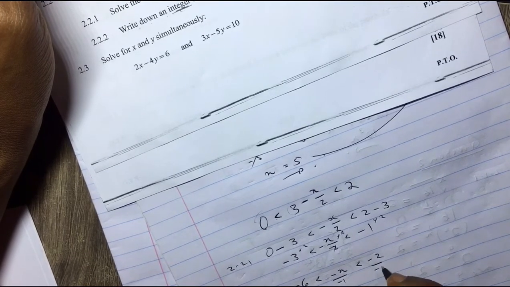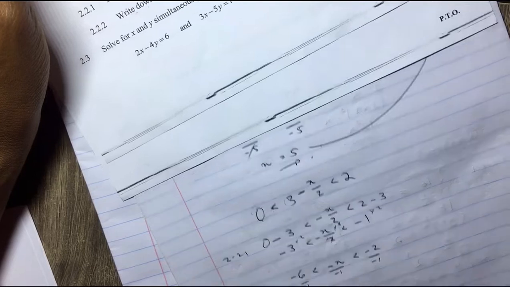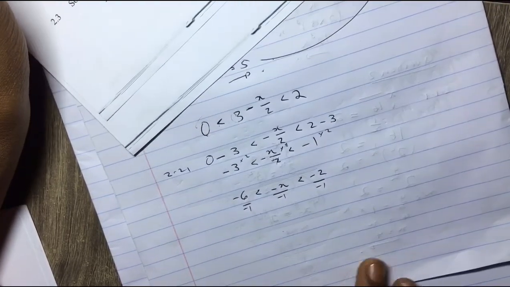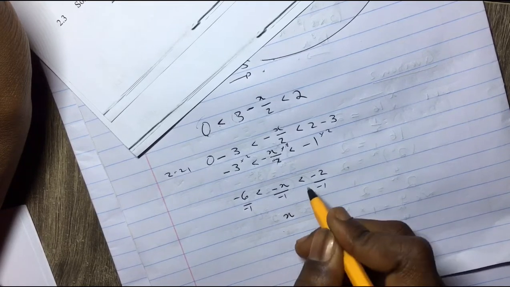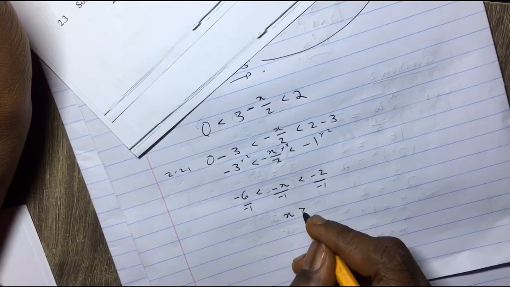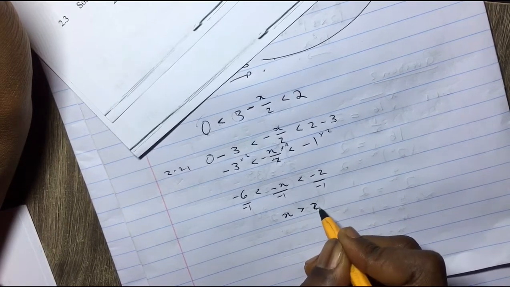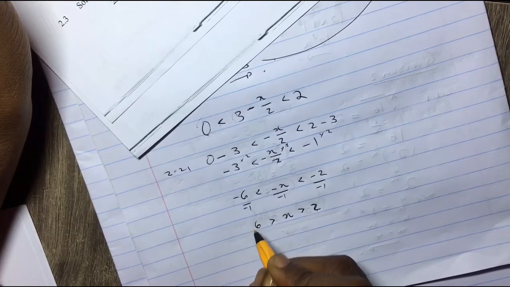I'm going to multiply by minus 1. Why am I doing that? Because I want a positive x. When you multiply by a negative, it changes sign, right? This one becomes like that, and this one becomes like that.